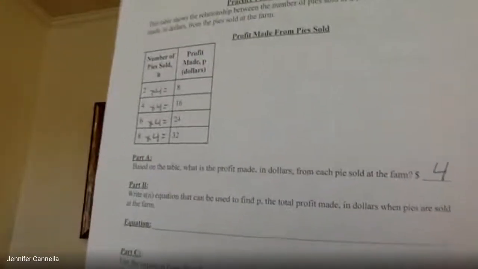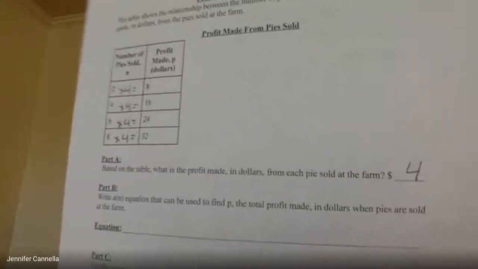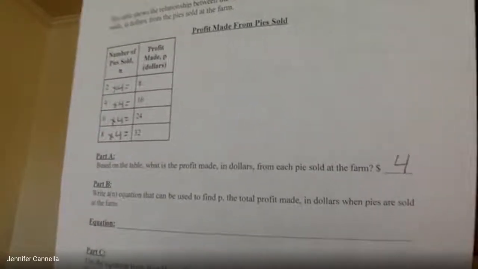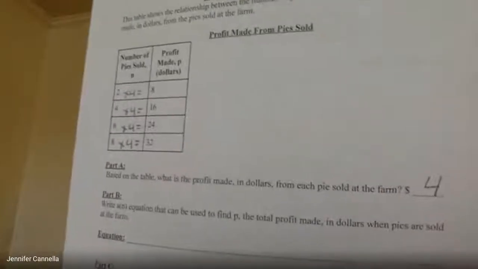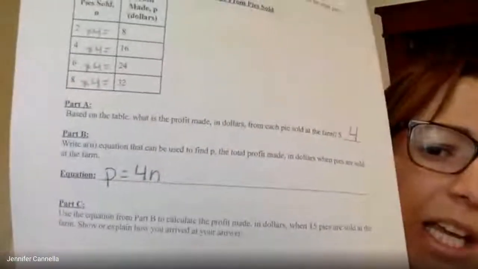Okay, part B. Nikell, can you read it, please? Write an equation that can be used to find P, the total profit made in dollars when N pies are sold at the farm. First of all, the profit is going to be shown with P and the pies are going to be shown with N. So it says the total profit. So P equals what? What do I do with the pies to get the profit? Multiply it by 4. Good job. P equals 4N.